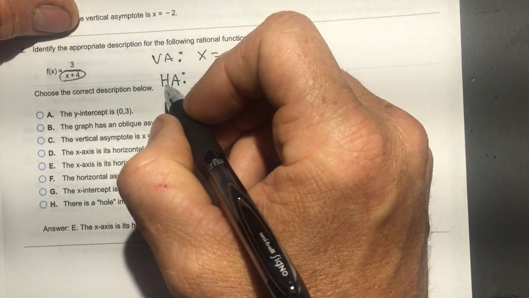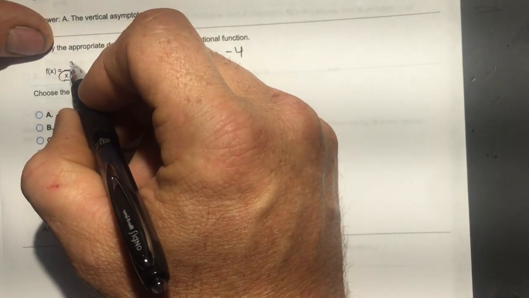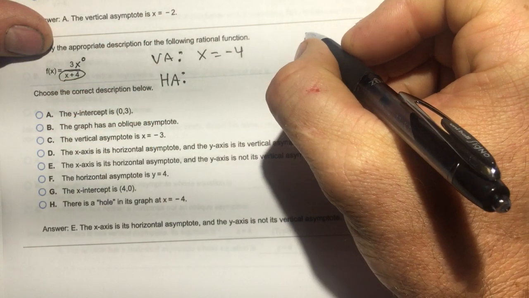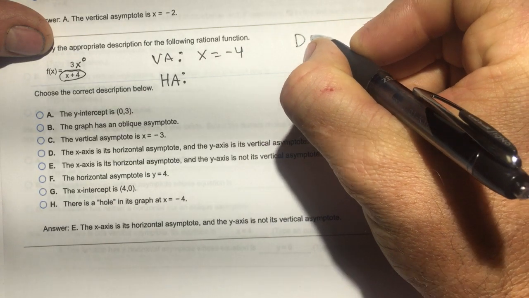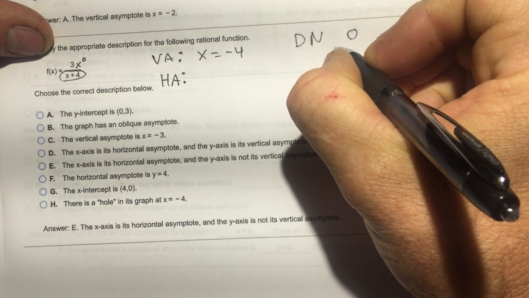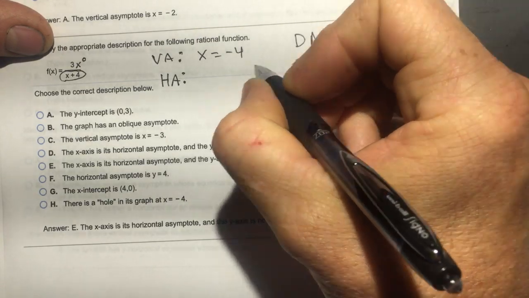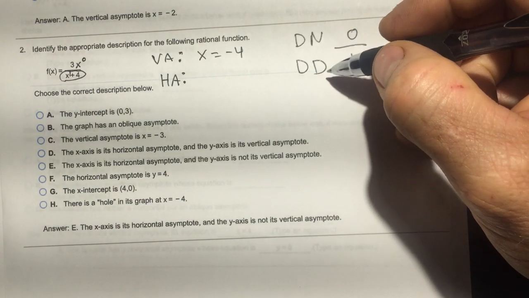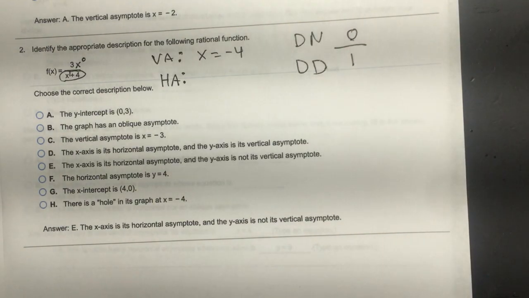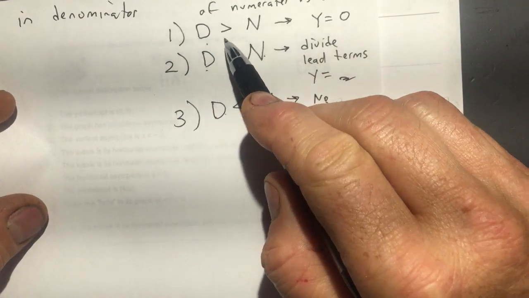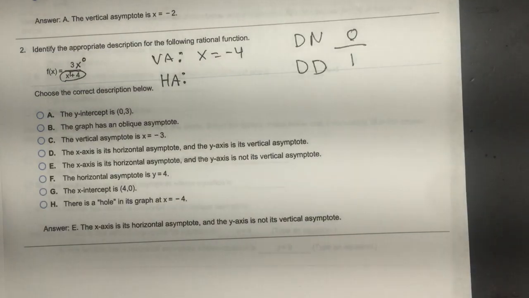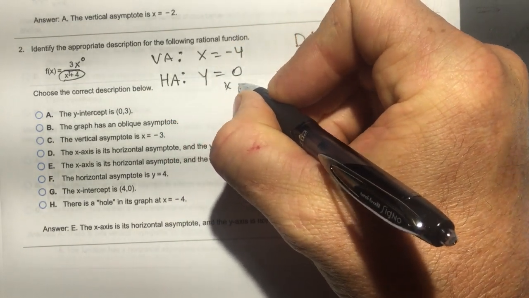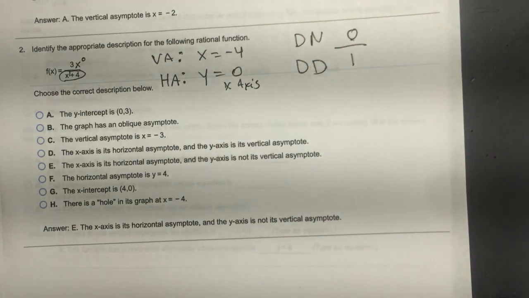Now, my horizontal asymptote, we've got to look at the degrees. The degree in the top, look, this is just 3, and this is x to the 0. So the degree in the numerator is 0. The degree in the denominator, well, that's x to the 1 power. All right, so the denominator is bigger than the numerator, so it's y equals 0. So y equals 0 is my horizontal asymptote, which is my x-axis.